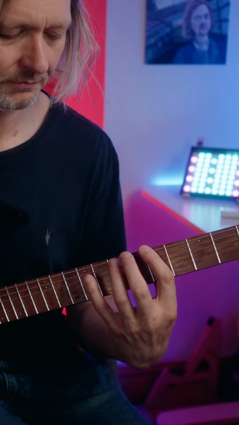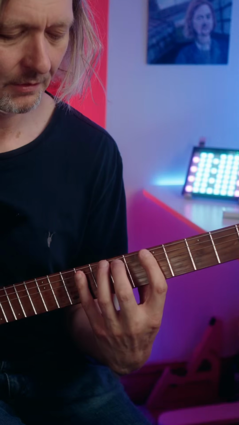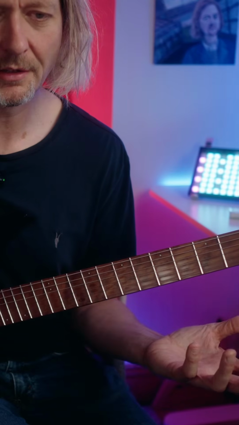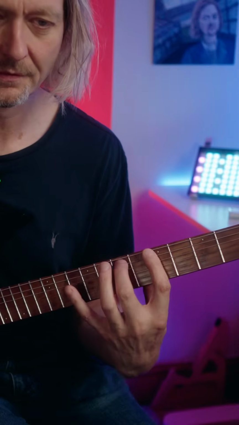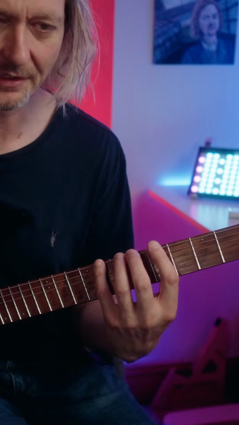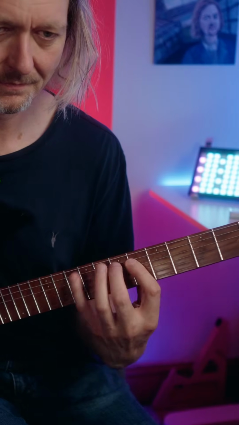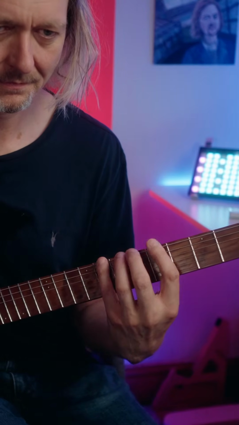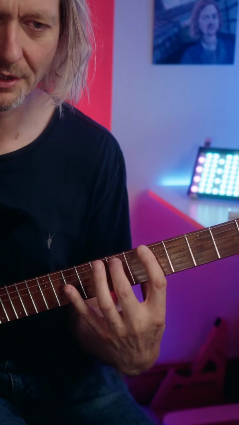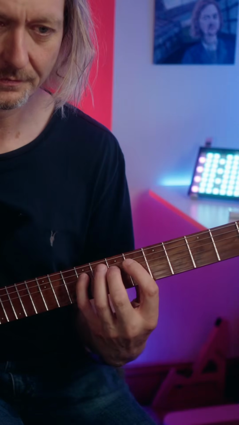So 1, 3, 4, and then we go to the next string, 1, 3, 4. Think of it like a major scale with a minor third, so everything after that minor third is major. So 1, 3, 4, 1, 3, 4, come up a fret, 1, 2, 4.